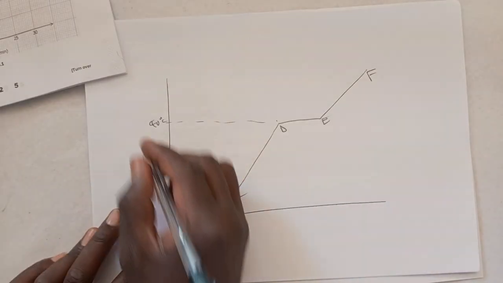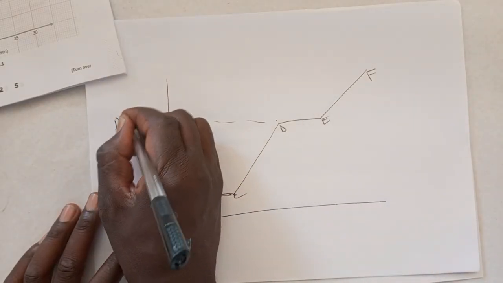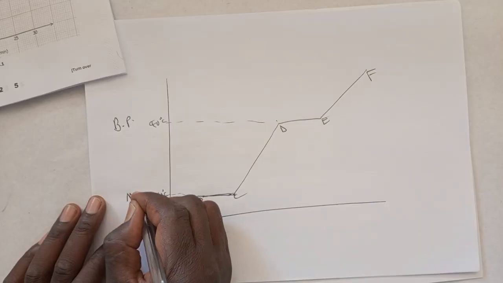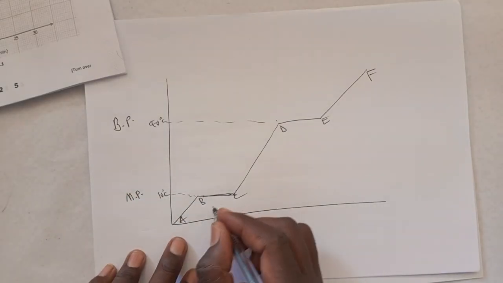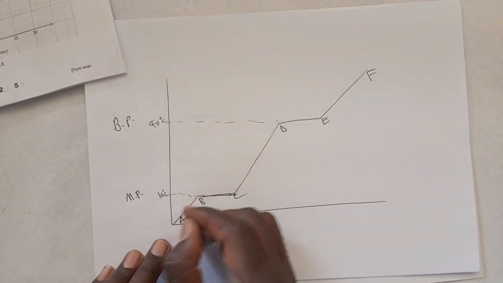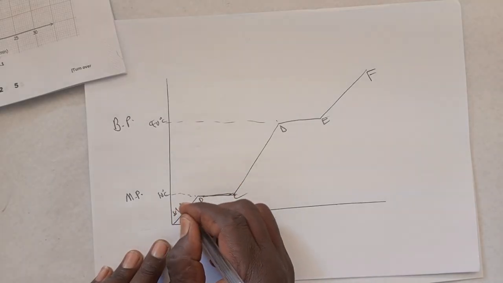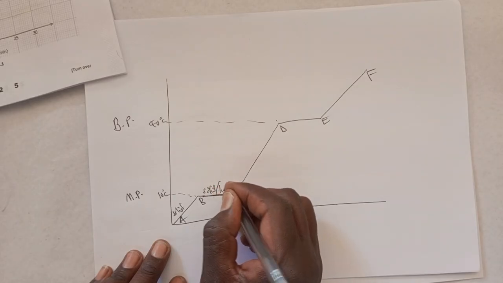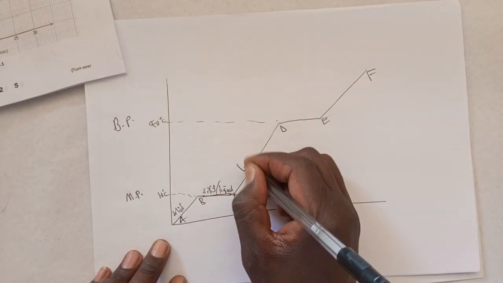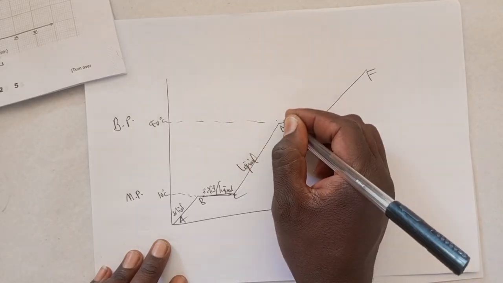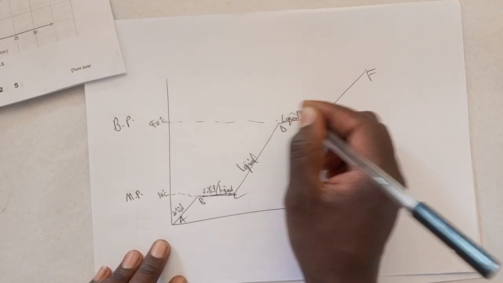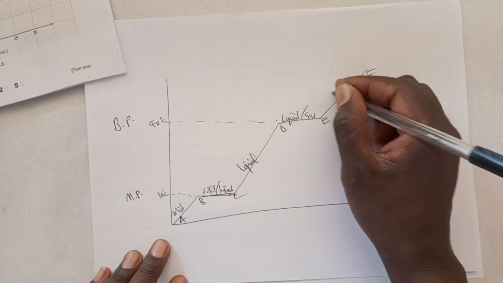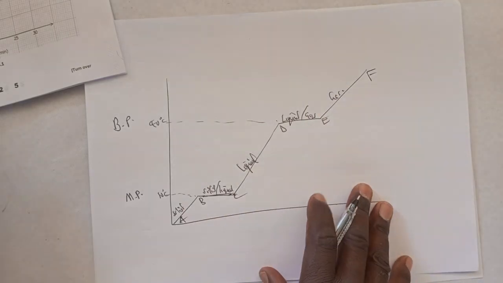Okay, so this one is the boiling point, this one is the melting point, and then what else can we say? This one is solid, this one is solid and liquid, this one is liquid only, this one is liquid and gas, and this one is gas only. That's what it means when we are to explain more on this one. So now let's go to the questions.